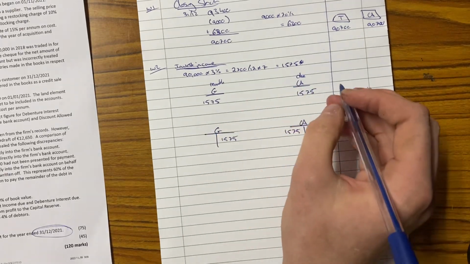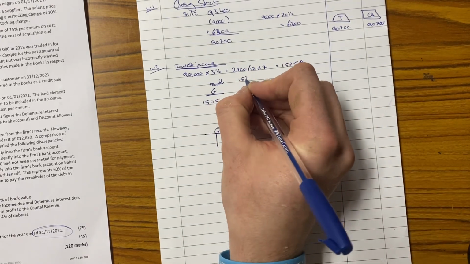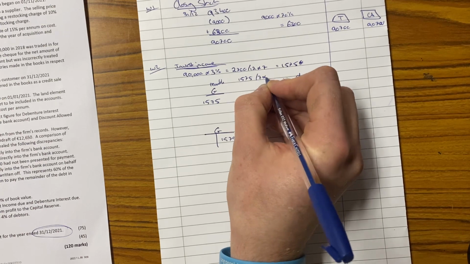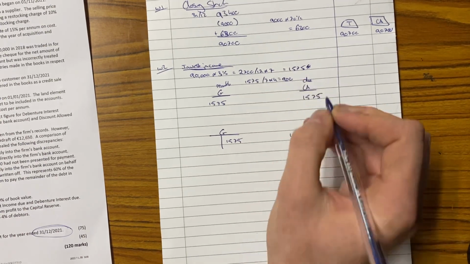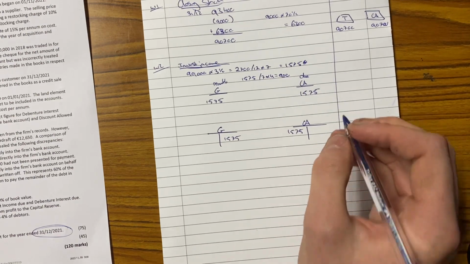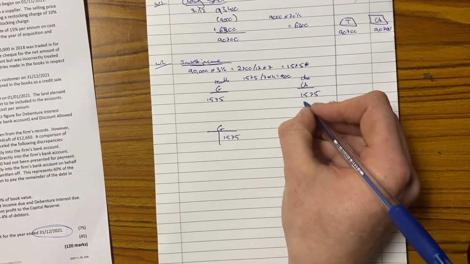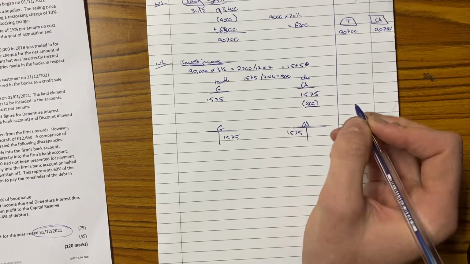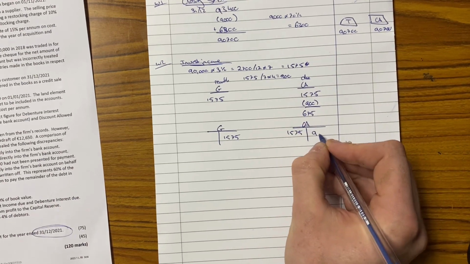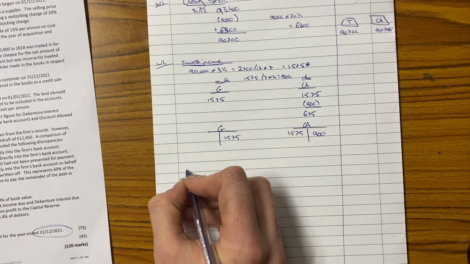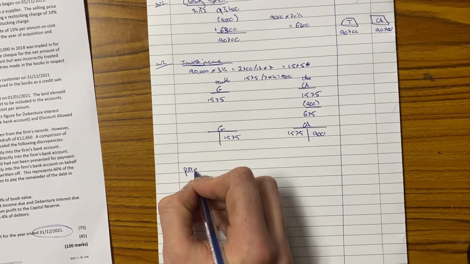So what I want to do is take the 1,575 and divide that by 7 and multiply it by 4, because that includes the 4 months. That gives me 900 euros. That 900 euros is going into my patents. So I'm going to take that off my asset, and that leaves me a total of 675 euros. So in a T account, the 900 will come out and the double entry is it goes into my patents, okay?